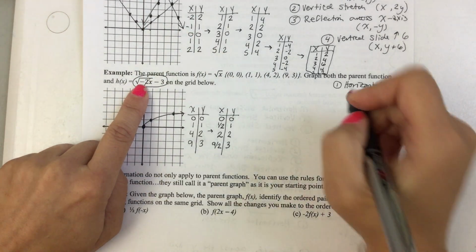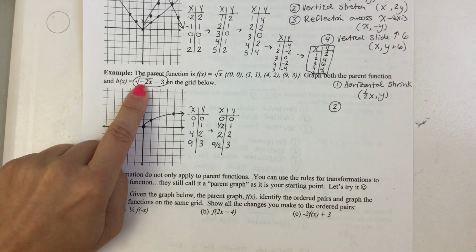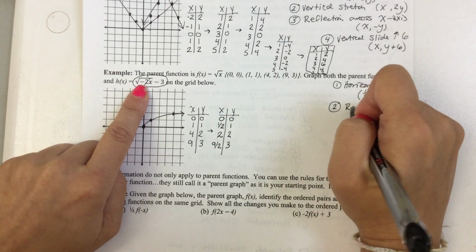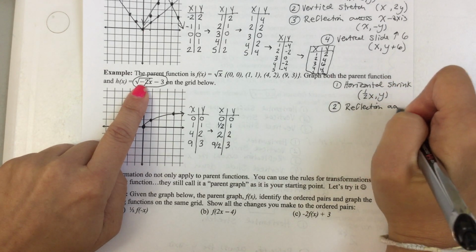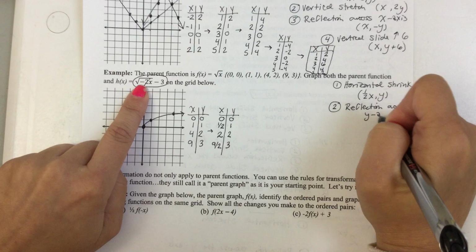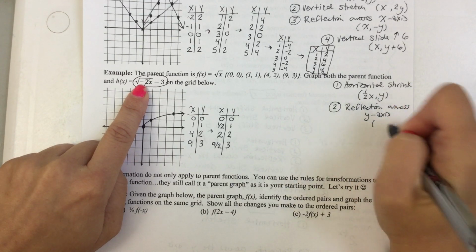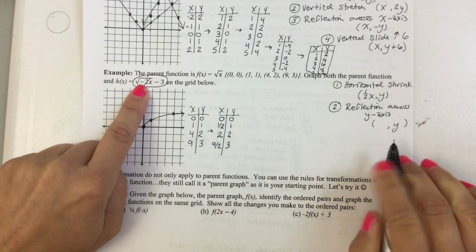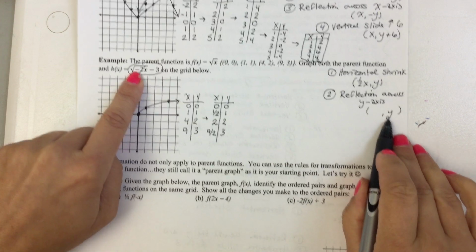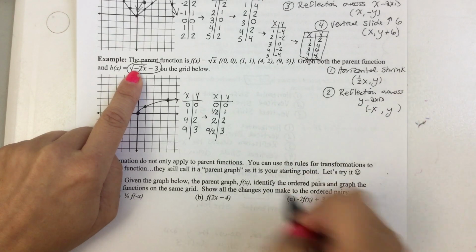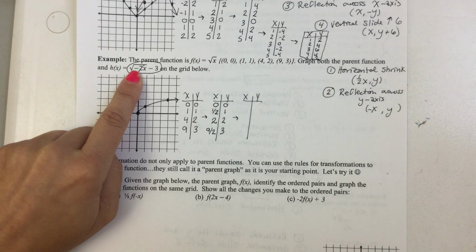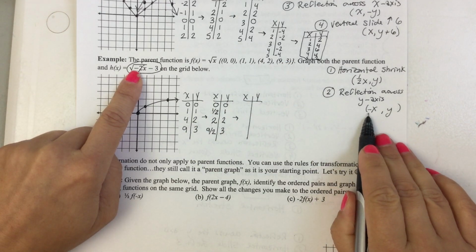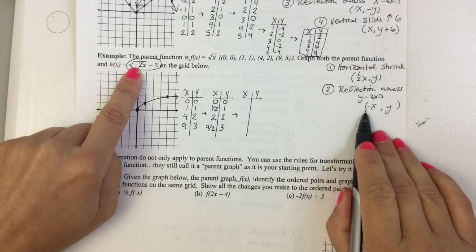Now there's a negative. That negative is technically in parentheses because it's underneath the symbol. It is a reflection because it's only going to the x. It's a reflection across the y-axis. If you are reflecting across the y-axis, you keep the y the same. What I have to do is change the x. And the way that you change the x is you have to change the sign. So anything positive becomes negative, anything negative becomes positive.